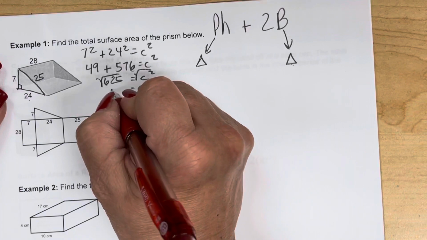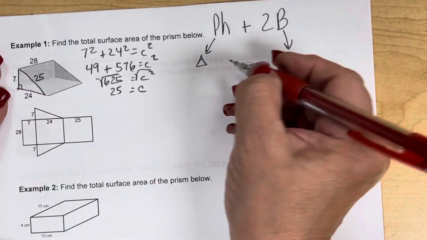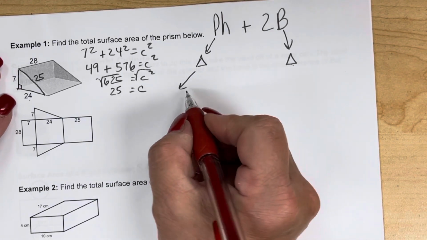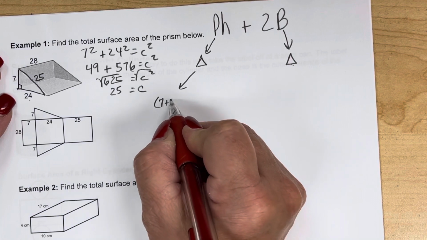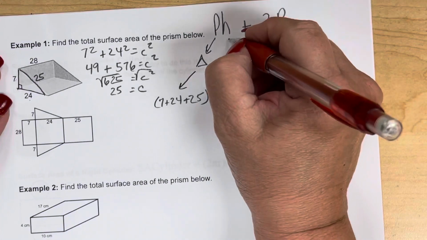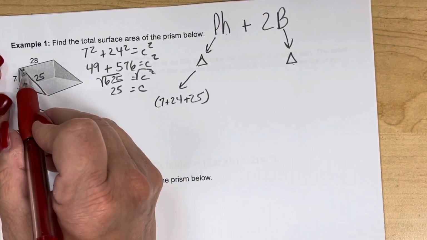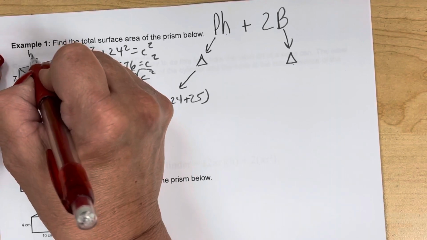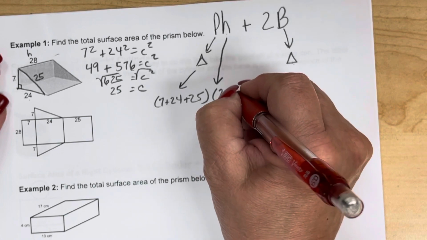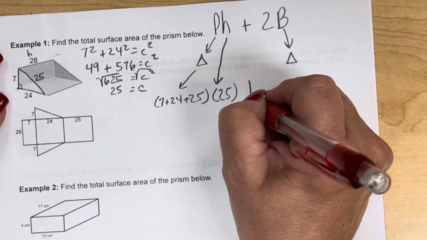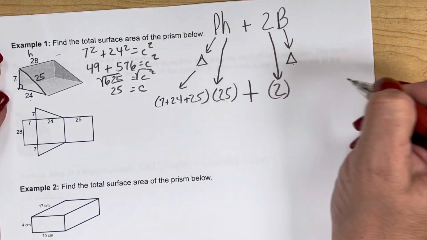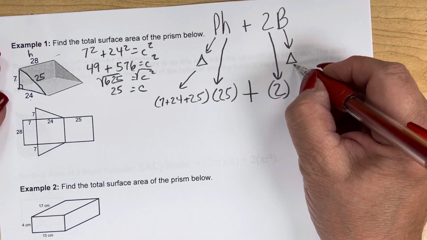Okay, so now I have my sides. I'm going to break this down like this, so that when you look at your notes, you're going to know exactly what to do. You take 7 plus 24 plus 25. That's one number. The height of your prism, that's going to be this number right here. That's your height. So that gets multiplied by 25. Then you add, okay, this is obviously just 2 times the area of my base.